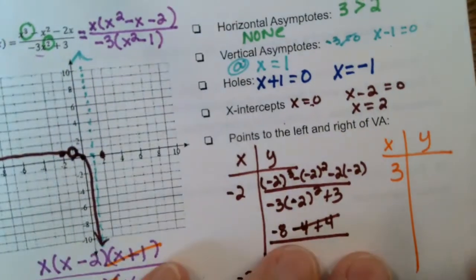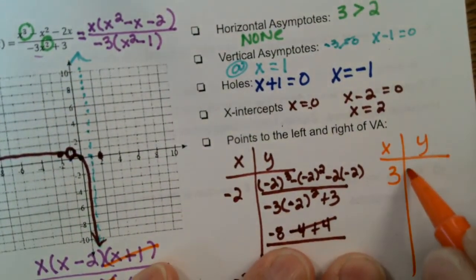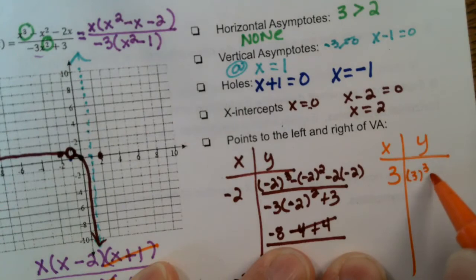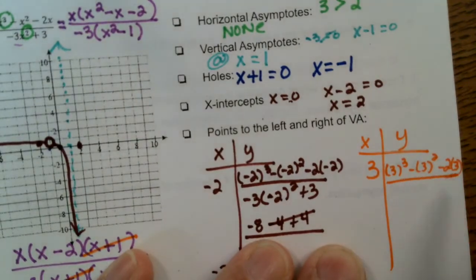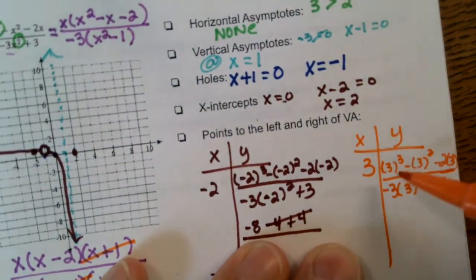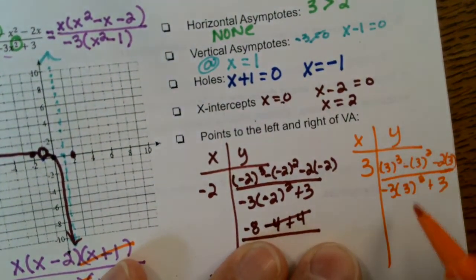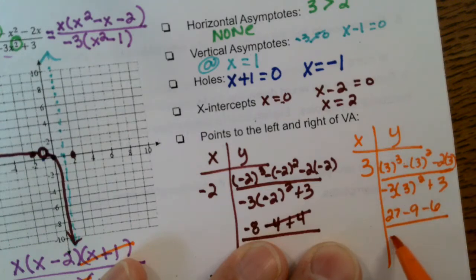So I have (3 to the third minus 3 squared minus 2 times 3) all divided by (-3 times 3 squared plus 3). So 3 to the third, 3 times 3 is 9, that's 27, minus 9, minus 6, divided by -27 plus 3.